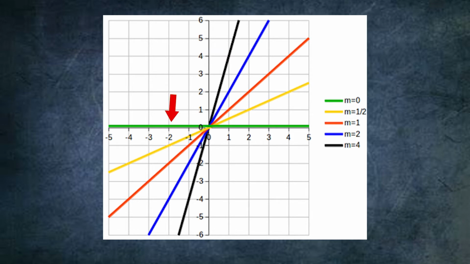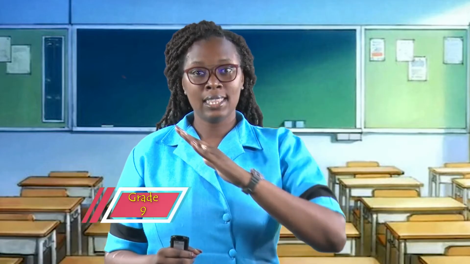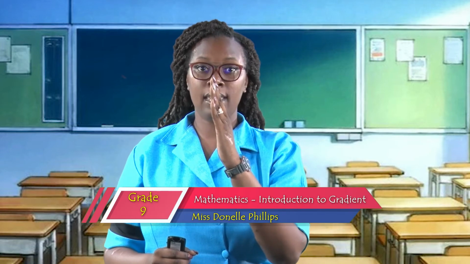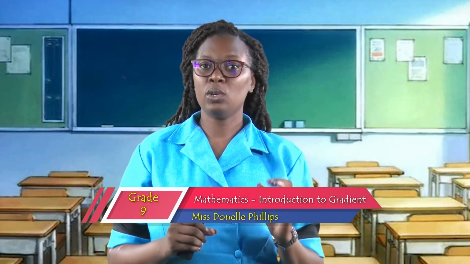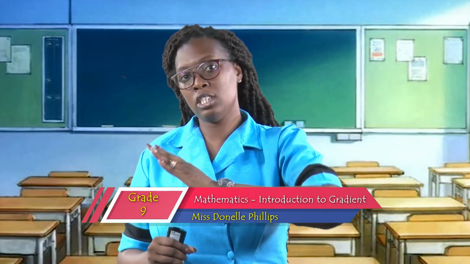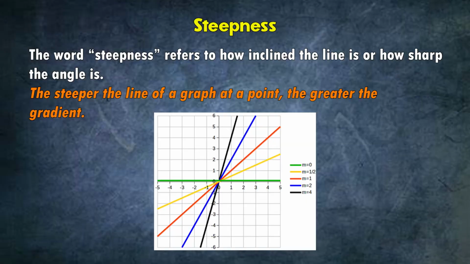Now, if we compare the black line to the green line, the black one is steeper than the green one. In actuality, the black line on this graph is the steepest of them all. So any line that is getting closer to being a vertical line is very steep, while those that are going closer to being a horizontal line are less steep. So the steeper the line of a graph at a point, the greater the gradient.